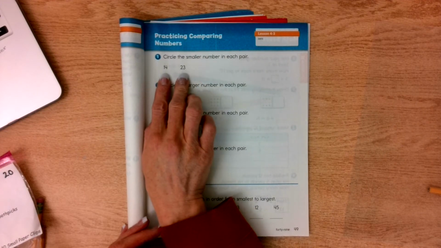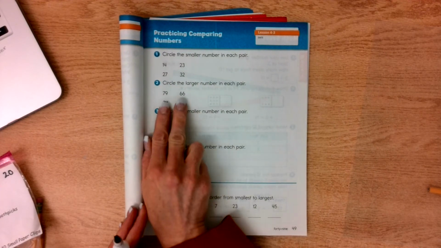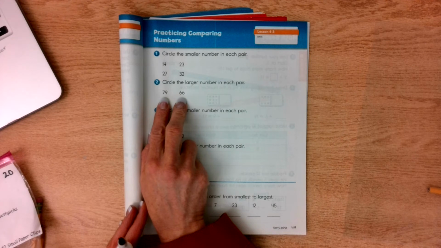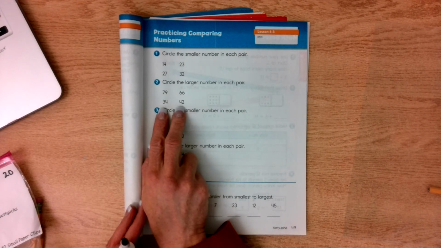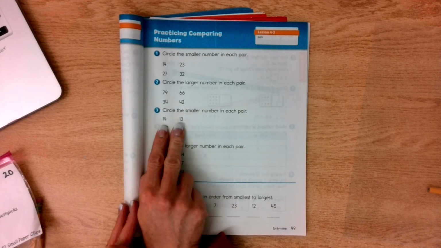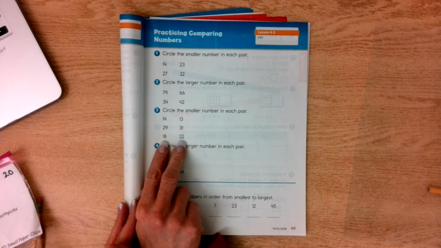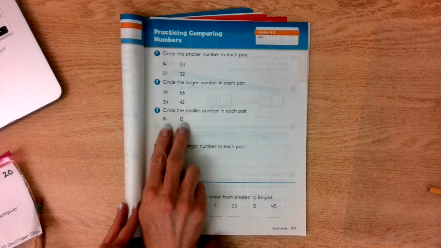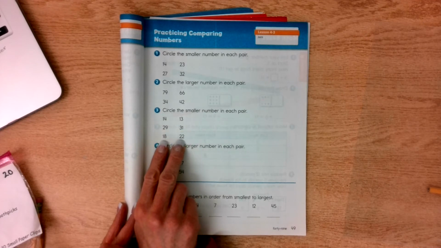So you're comparing these two numbers, and you're comparing these two numbers. Circle the larger numbers. Again, you're comparing the first two numbers, 79 and 66. Which one is larger? And then you're comparing 34 and 42. Which one is larger? Circle the smaller number in each pair. So you've got 14 and 13. Which one's smaller? 29 and 31. Which one's smaller? 18 and 22. Which one's smaller? Only circle one of these numbers.